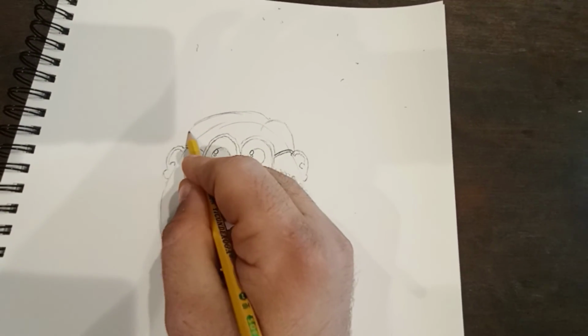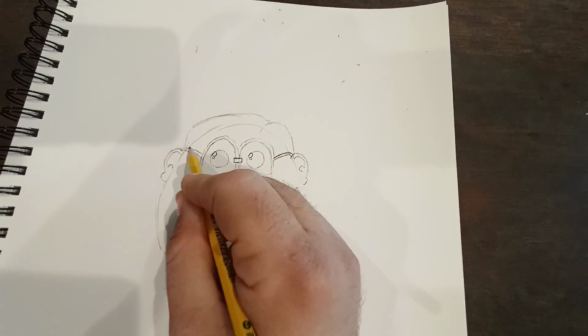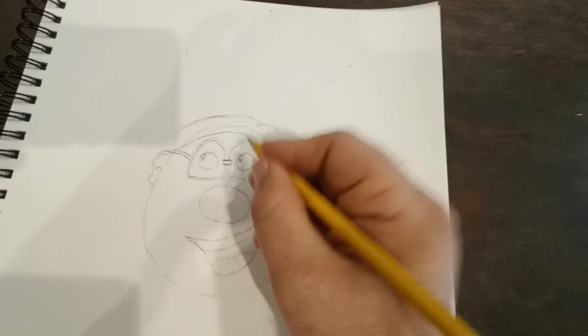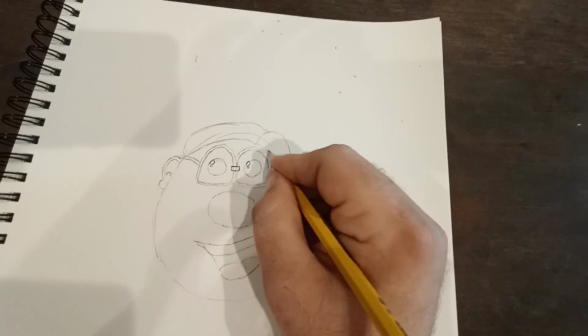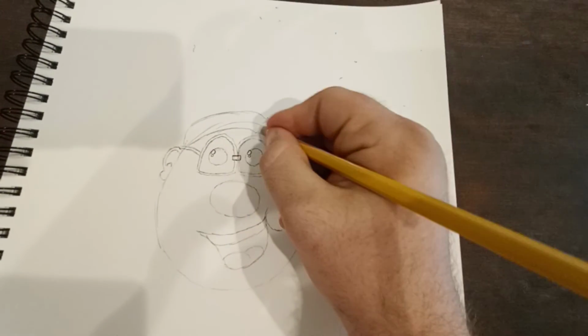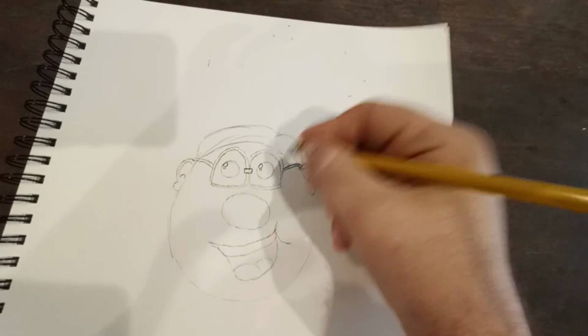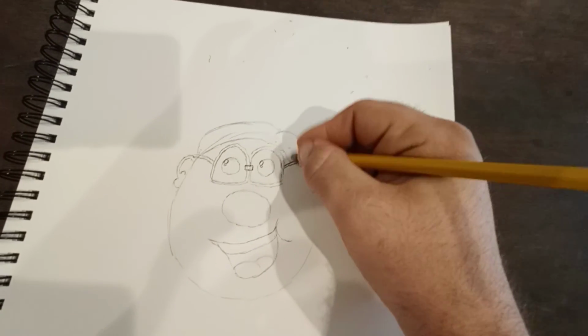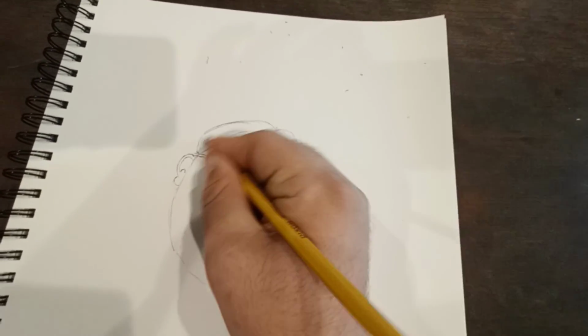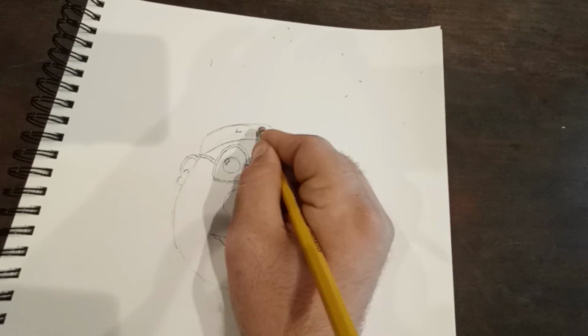Here you go. And then you just kind of line up the peaks. There you go. Do a little erasing where the scalp is. There you go.